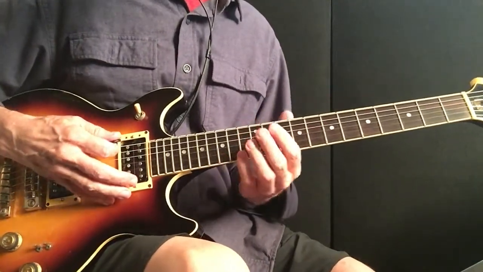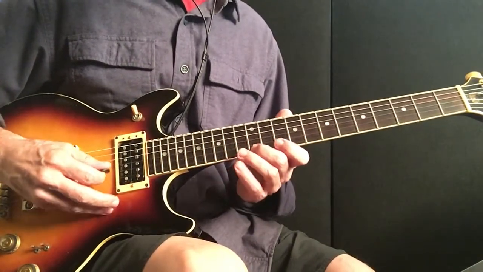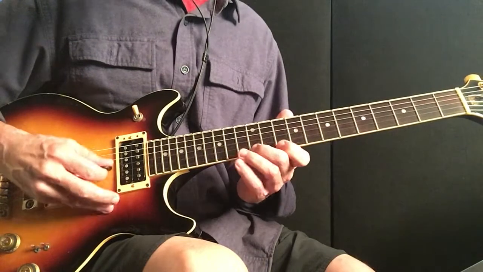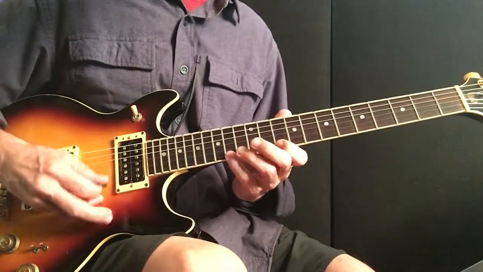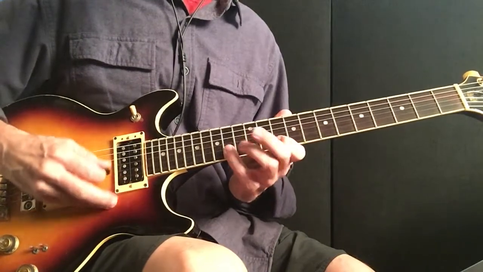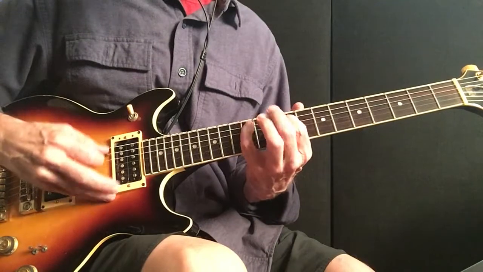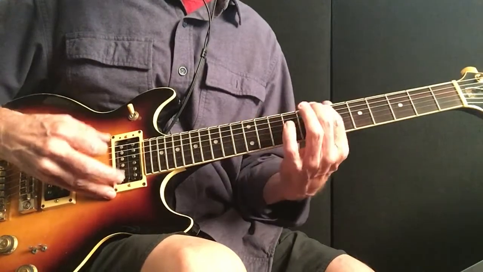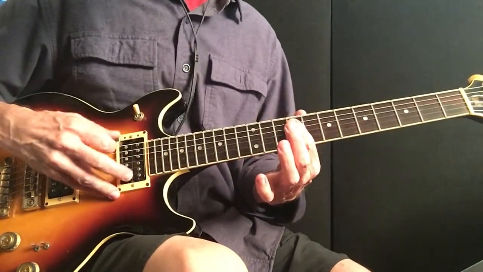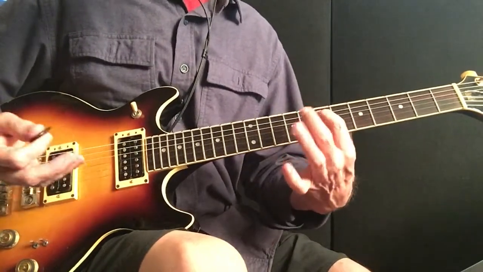Okay, and then let me do my speed lick here. So this is just taking down, up, down, up, down, up. So it kind of works out even. The picking works out even. Yeah, and then if you didn't like cutting off that low E, you can maybe just go kind of ending it right there.